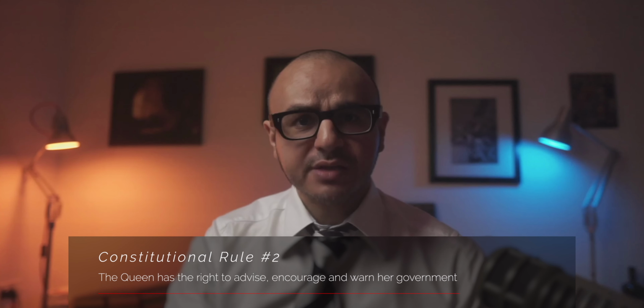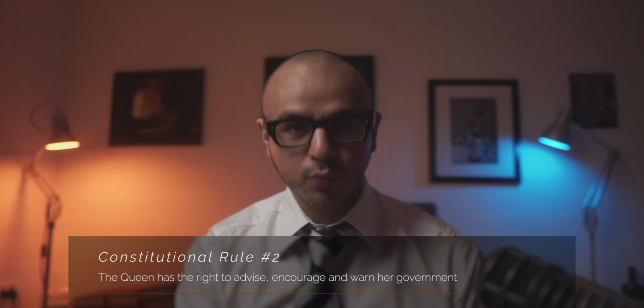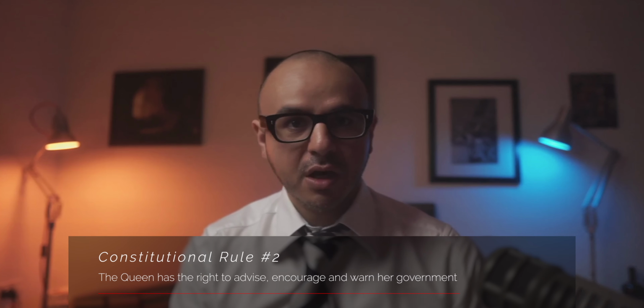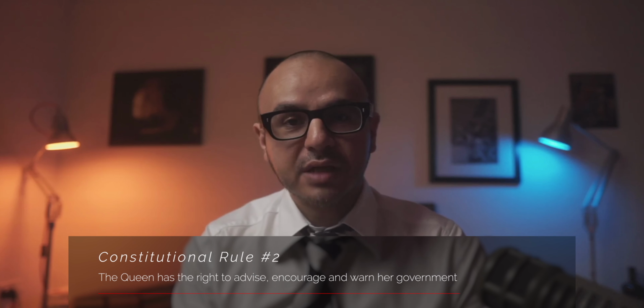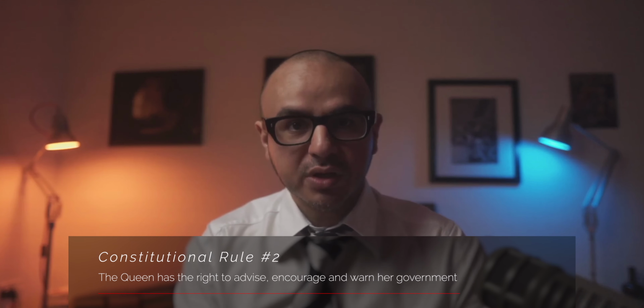But there is also a second constitutional rule, according to which the Queen has the right to advise, to encourage, and to warn her government. And what that means is the Queen can express her political opinions to the government in private, in confidence. One forum in which this takes place is the weekly audience between the Prime Minister and the Queen.